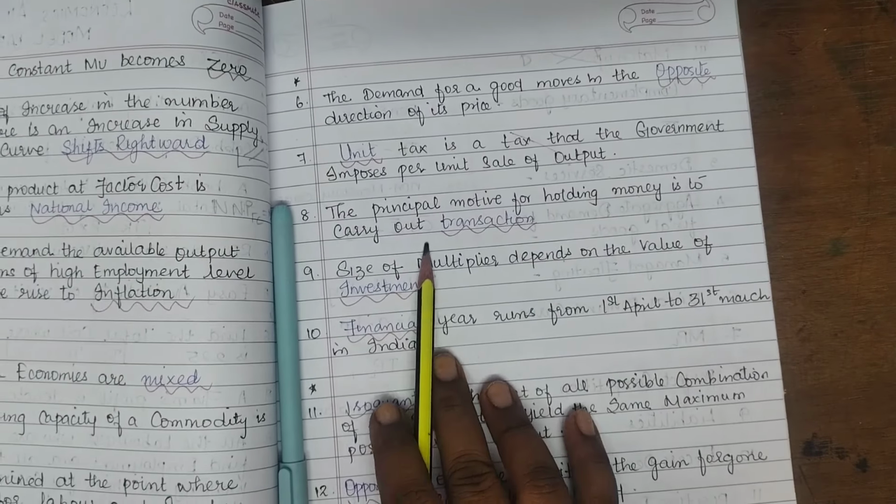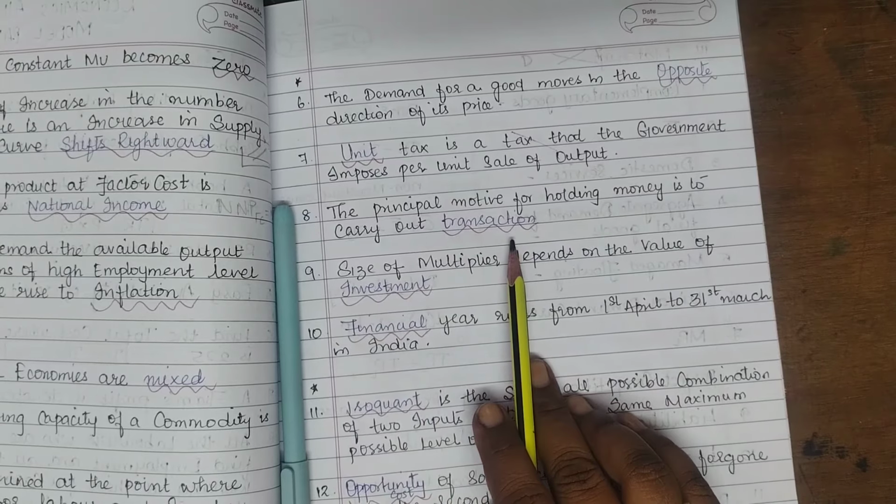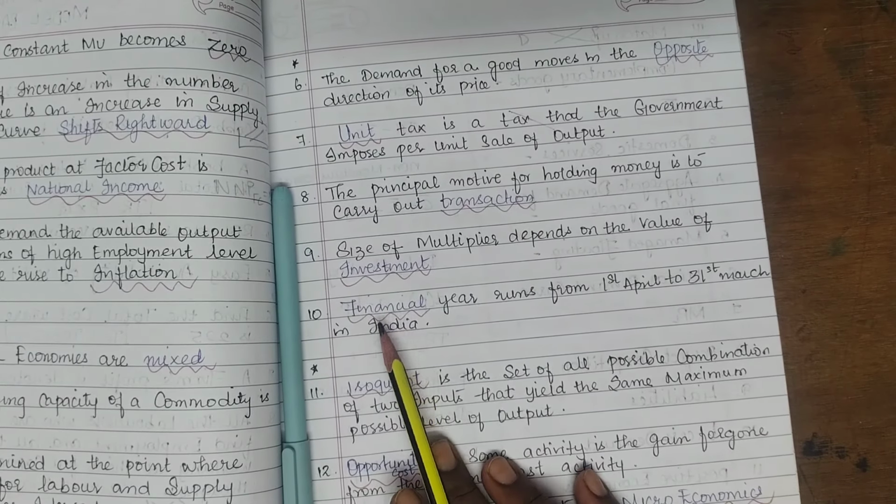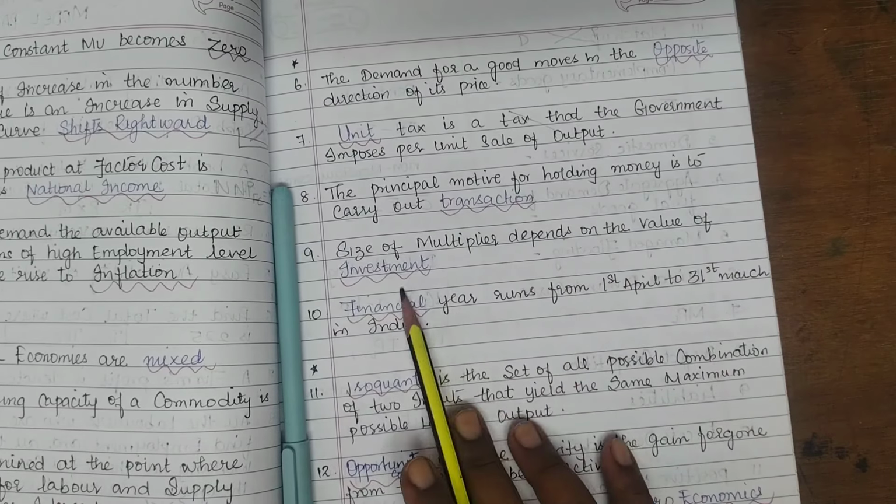The principal motive of holding money is to carry out transactions. Okay, buying and selling, exchanging. So that is the reason why we hold money. Size of multiplier depends on the value of investment.